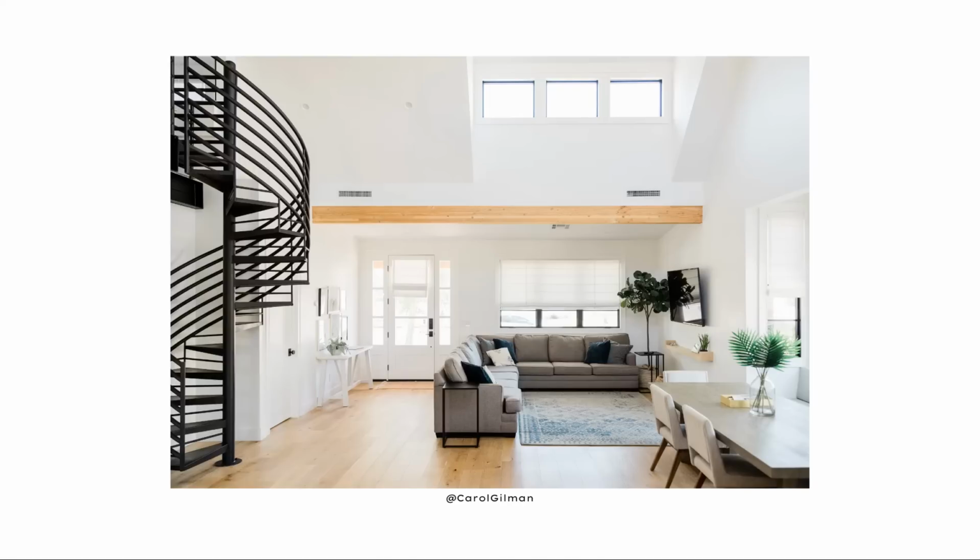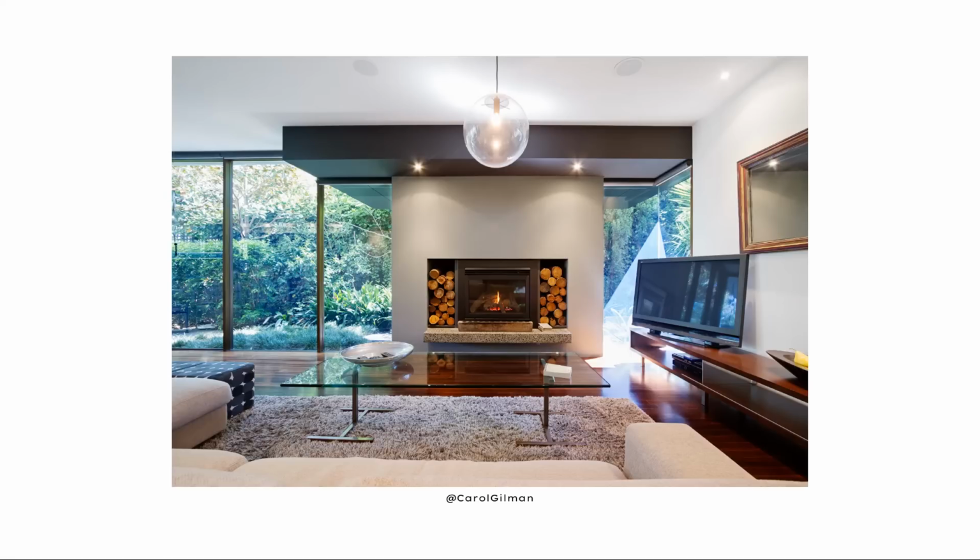Even if we have architectural features in a room where we want them to be our focal areas, having negative space, empty areas, open areas around those features helps again to guide our eyes to notice those really wonderful features.